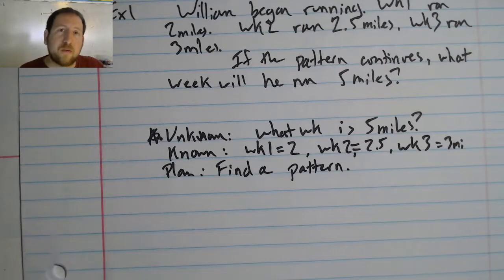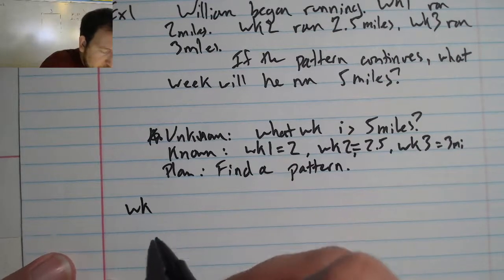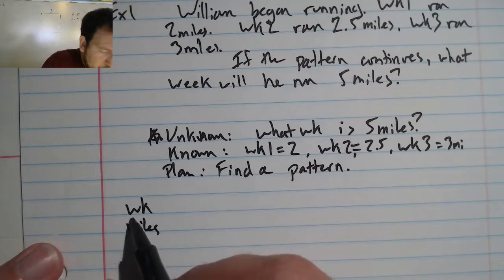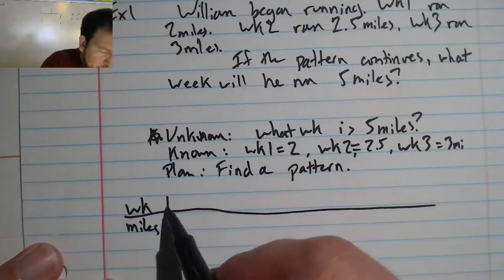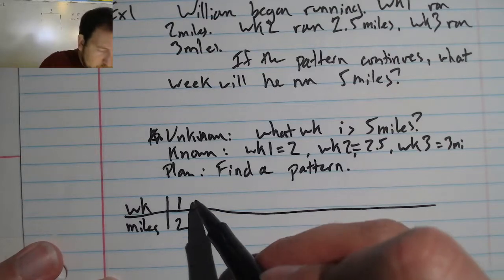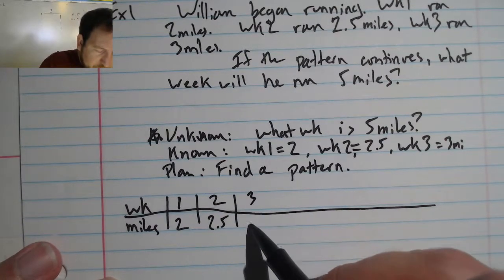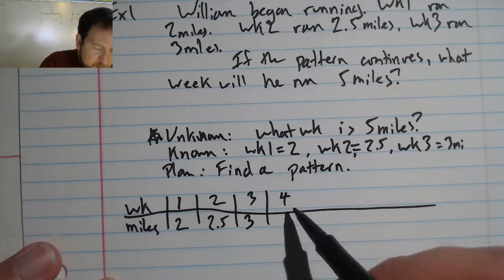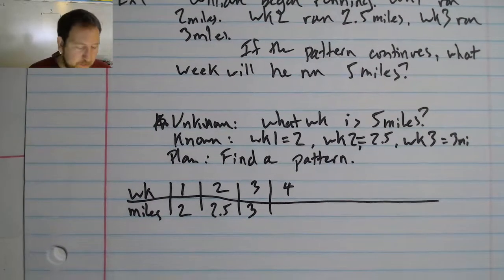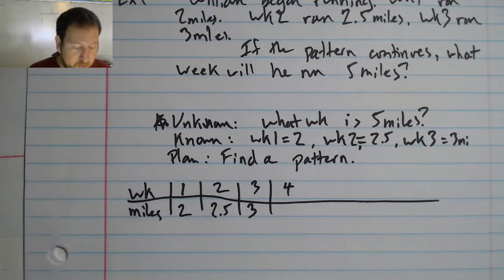All right, so one of the ways that I can find a pattern in this case is I'm going to make a little chart, a little table. So if we go to week and we go miles, I can say in week 1, he ran 2 miles. In week 2, there was 2.5. And in week 3, there was 3 miles. In week 4, okay, if I'm going to start to notice a pattern here, it looks like my pattern is I add 0.5 miles every week. So I should be able to continue on that pattern until I get to 5.